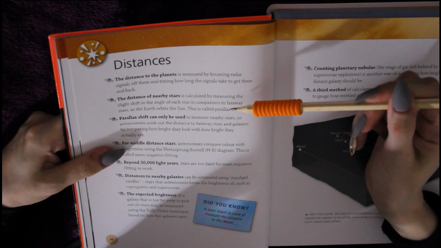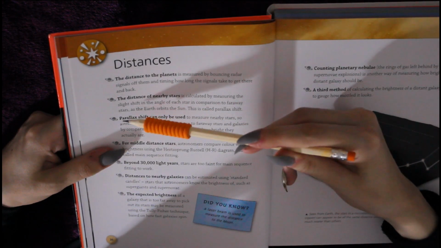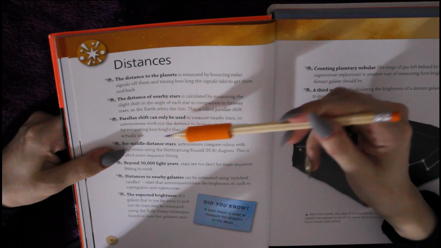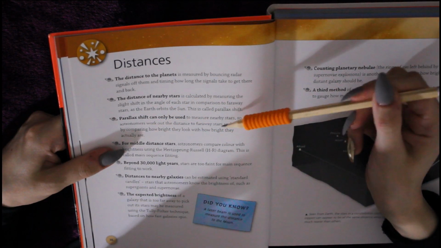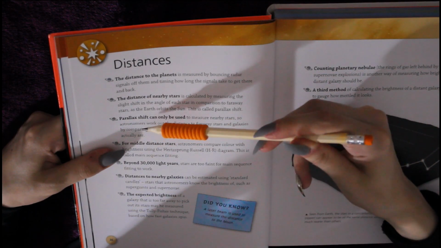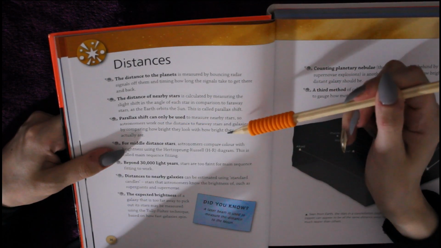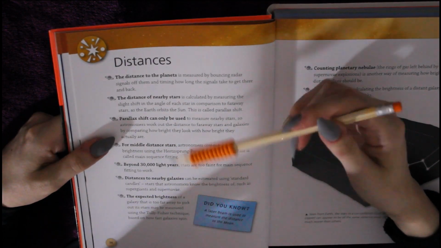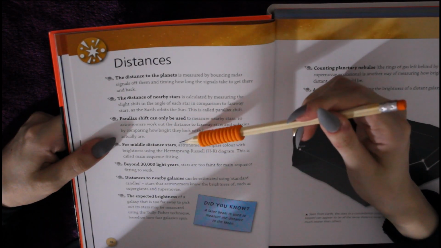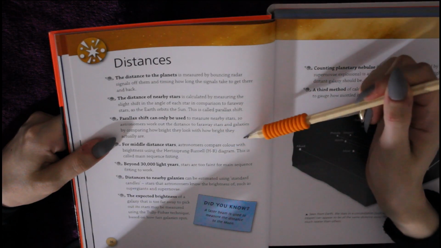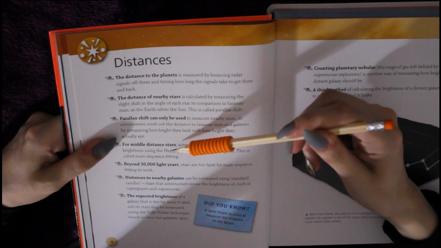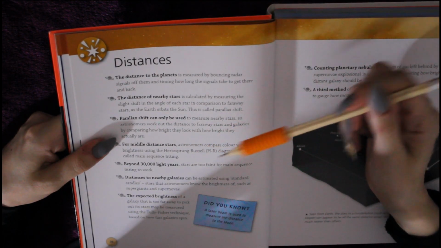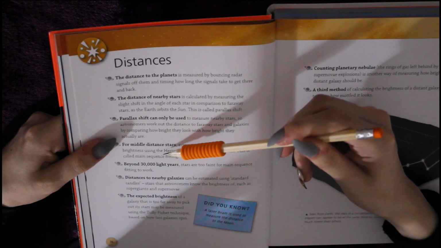This is called parallax shift. Parallax shift can only be used to measure nearby stars, so astronomers work out the distance to faraway stars and galaxies by comparing how bright they look and how bright they actually are. For middle distance stars, astronomers compare color with brightness using the Hertzsprung-Russell HR diagram. This is called main sequence fitting.